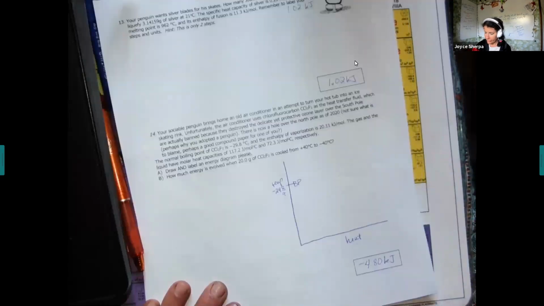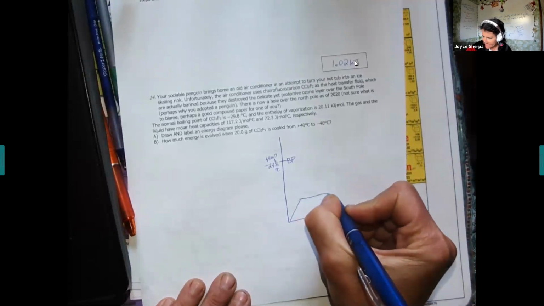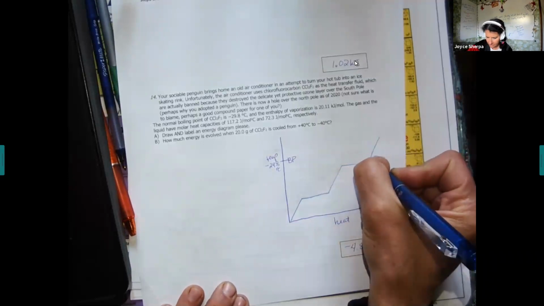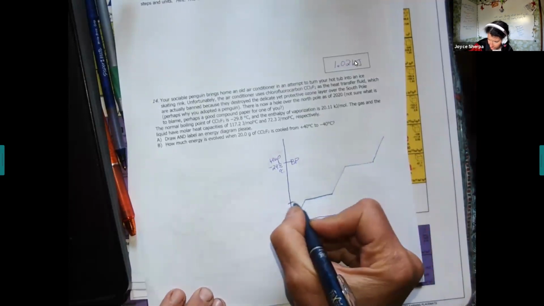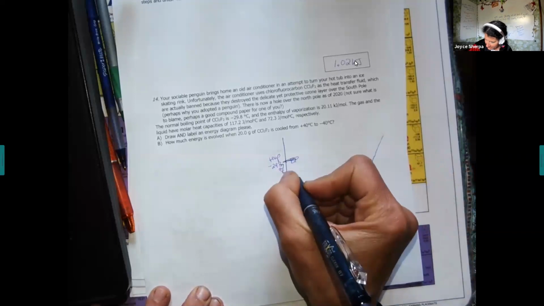So the curve, I'm going to draw it on this one, the full thing. It is a staircase. So you have just 2 flat lines. The lower flat line is the melting point, and the upper one is going to be our boiling point.